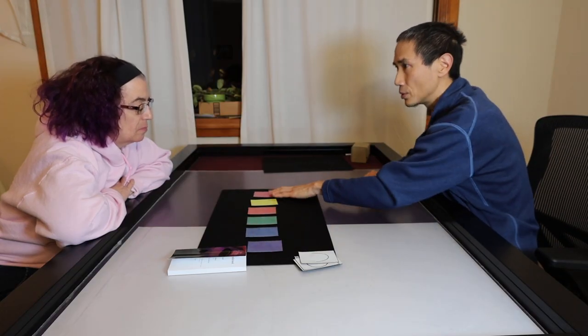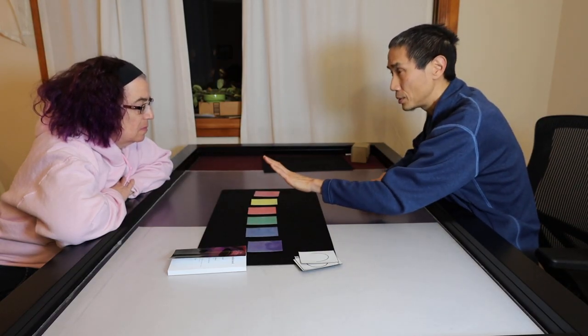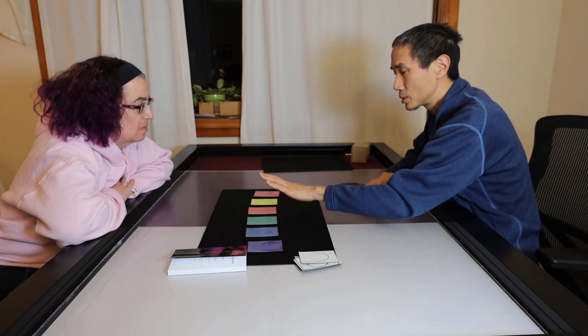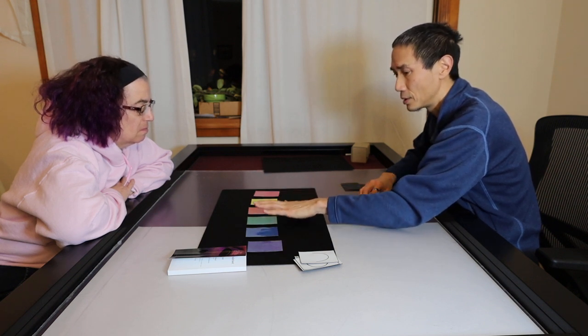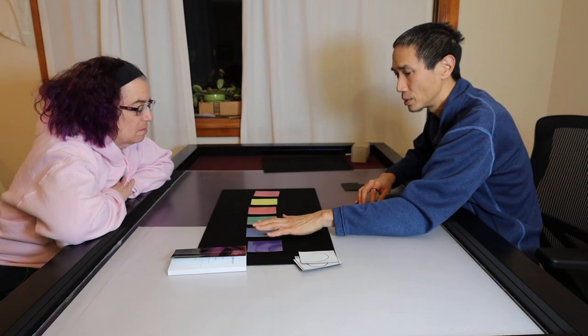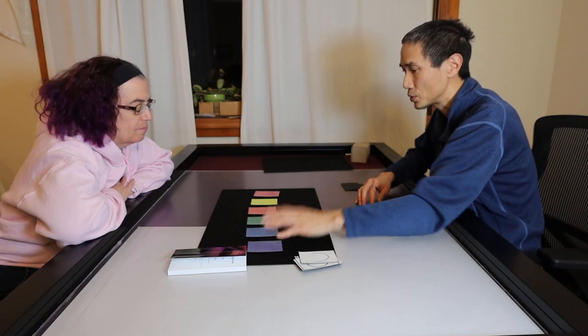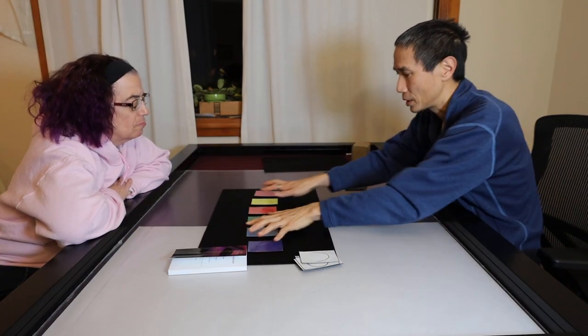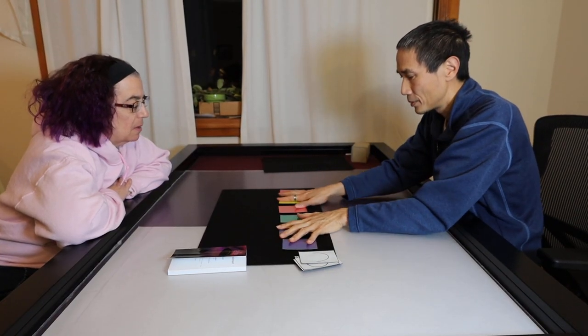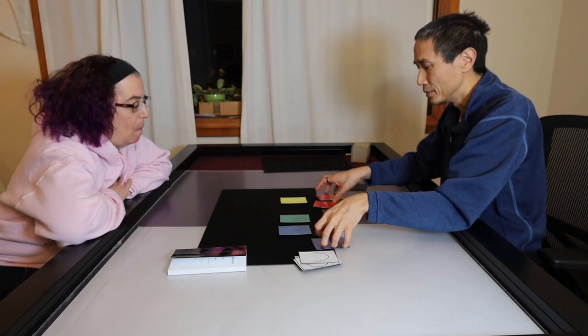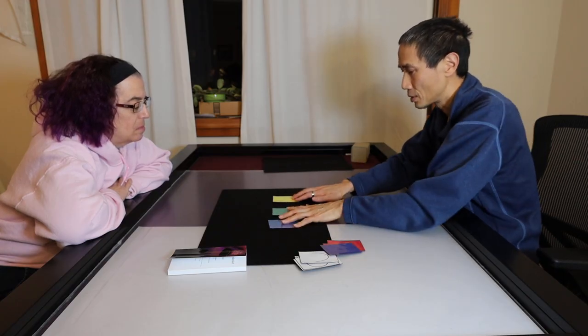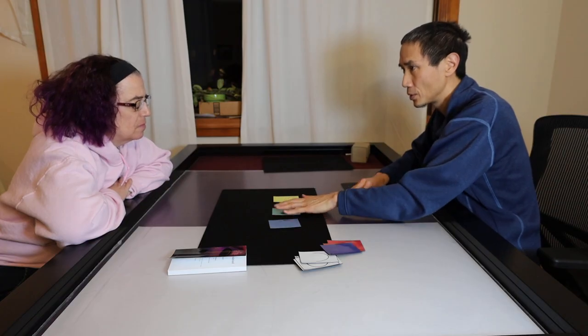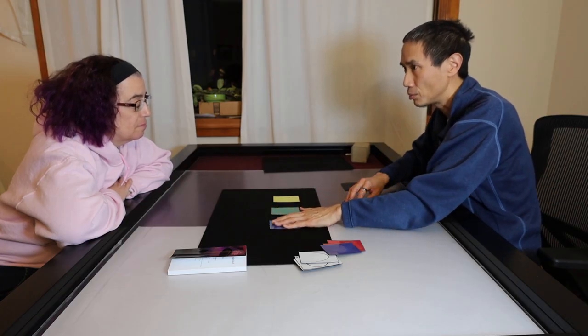So red, yellow, orange, green, blue, and purple. Just picture as if you were drawing this, what that might look like. So yellow, green, blue.